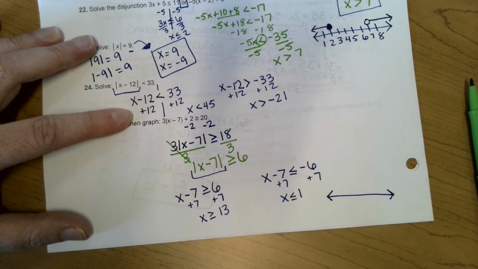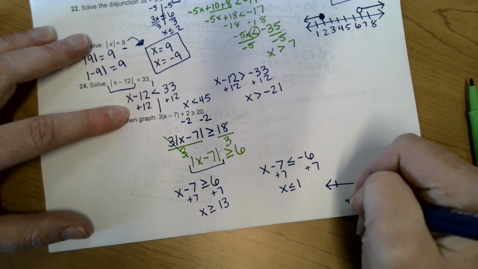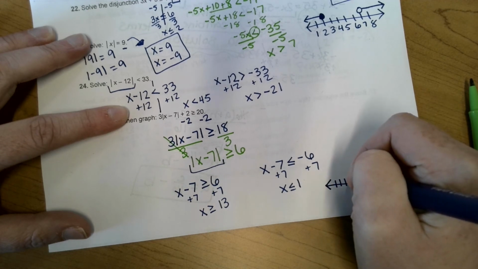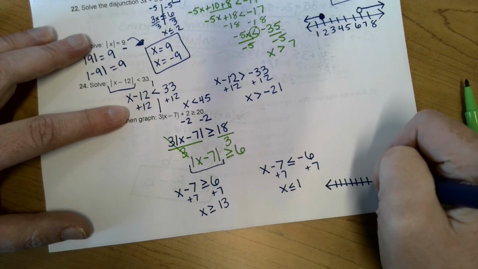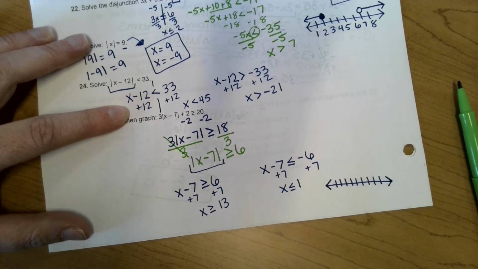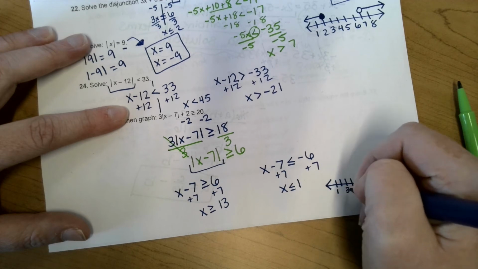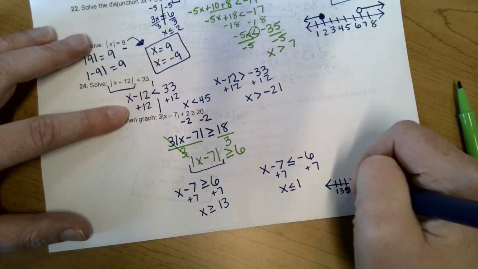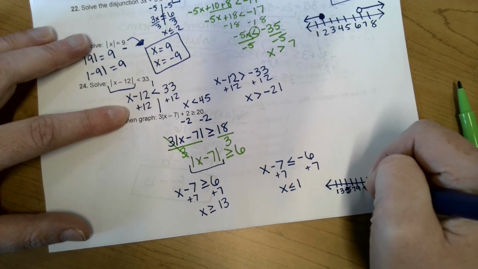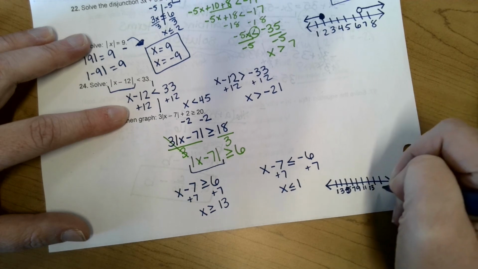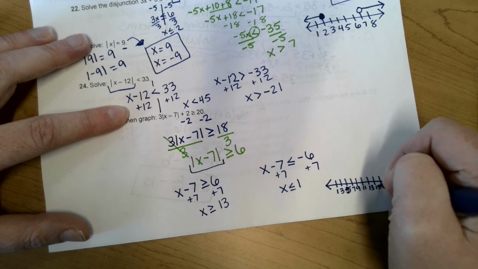So we're going to graph it. Let's see, 1, 2, 3, 4, 5, 6. Okay, so let's do 1, 3, 5, 7, 9, 11, 13, 15, 17.